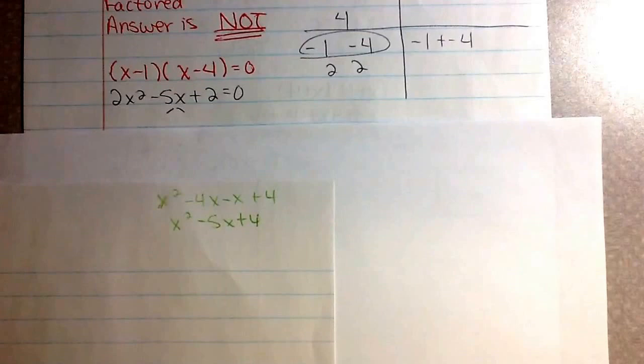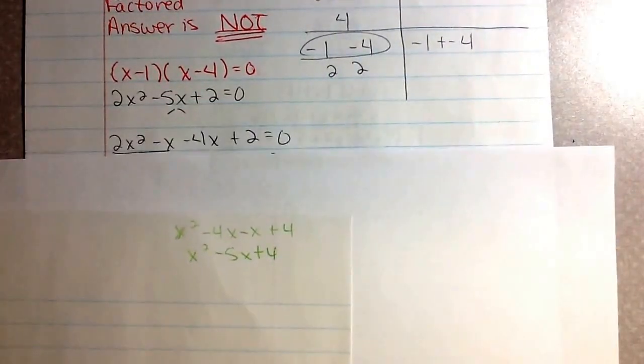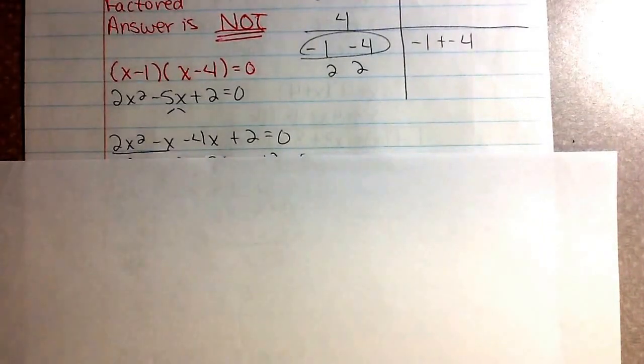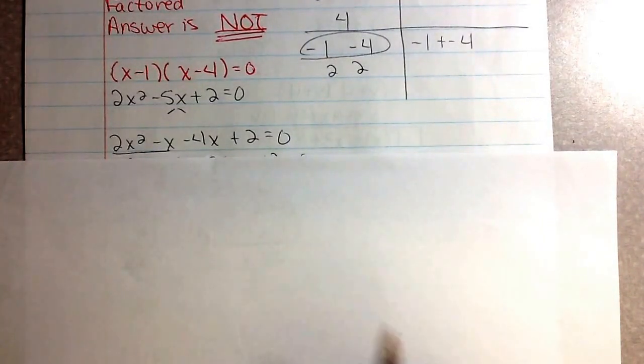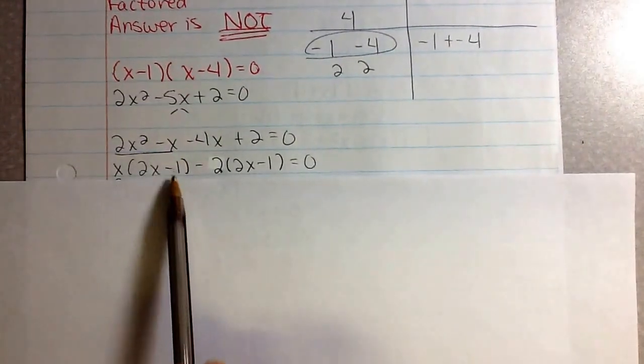Okay, let's continue on with this problem. We're rewriting the middle term 5x in terms of the factors that we found. So we're going to rewrite it as 2x squared minus x minus 4x plus 2, set it equal to 0. Here we can pull out an x, so we're left with 2x minus 1.